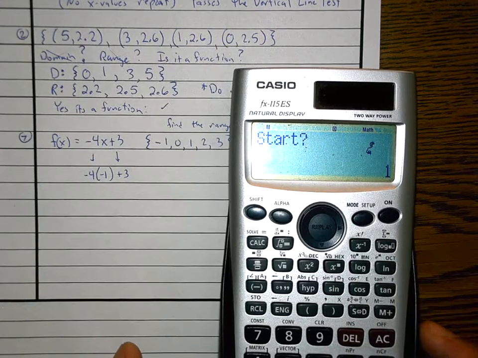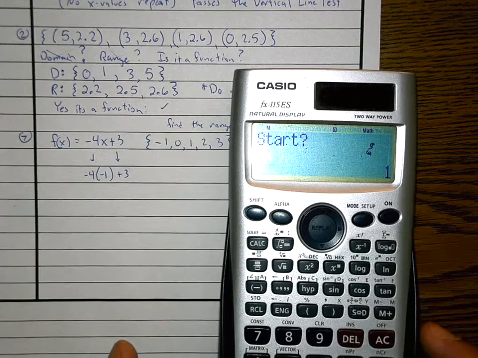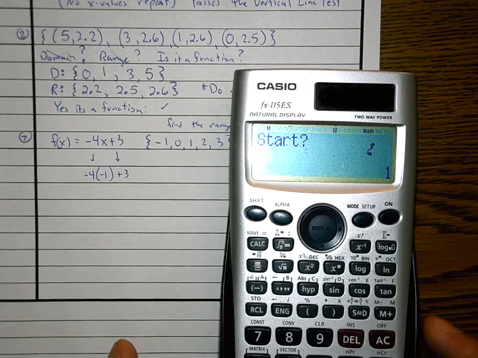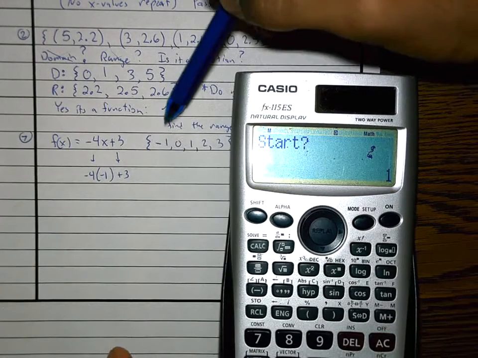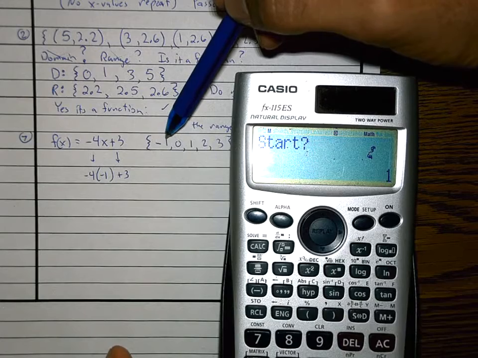On the newer calculators, it'll ask you, do you want a g of x? You just press enter. You can go right by it. Where do we want our table to start? What's the first value we want it to start at?